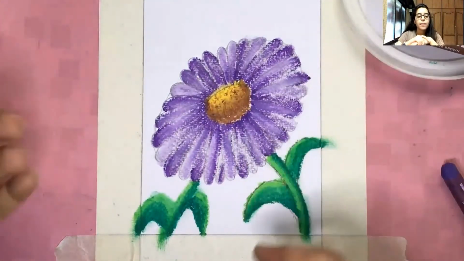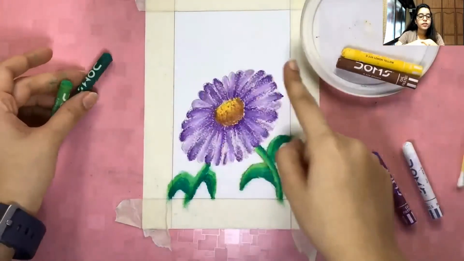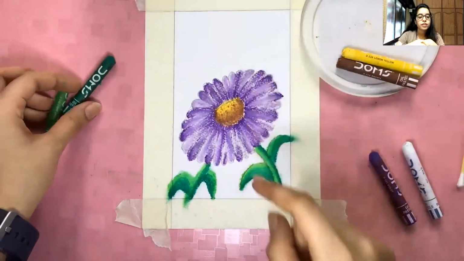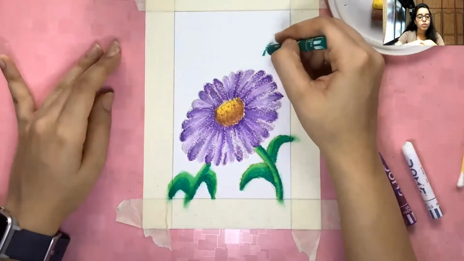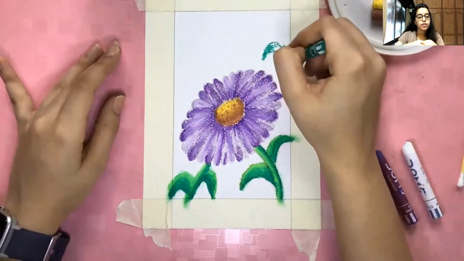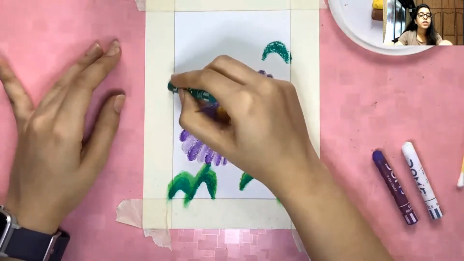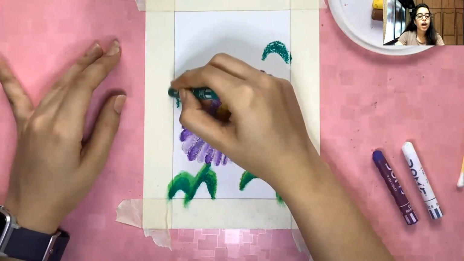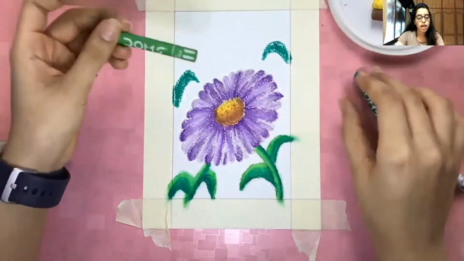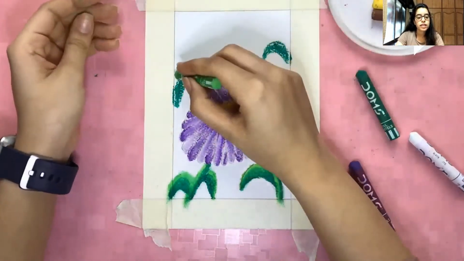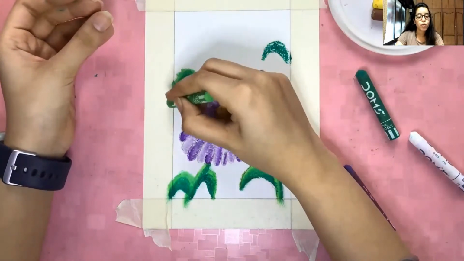So just adding a little bit of leaf at the top portion as well. There's a little bit of gap that I have at the top portion. I'm going to add a long leaf there as well. If you observed, even the leaves of this flower are elongated, right? So if you see, I've just added two of these leaves around the flower as well with oil pastels.